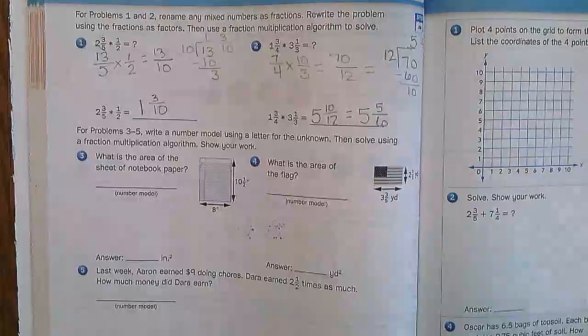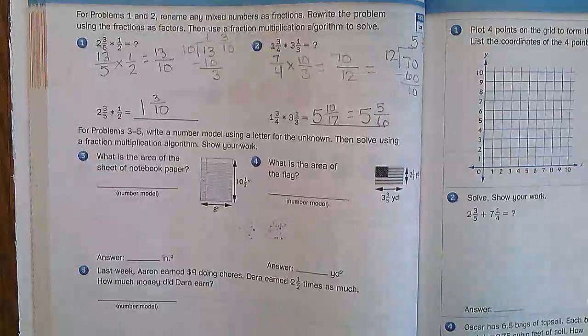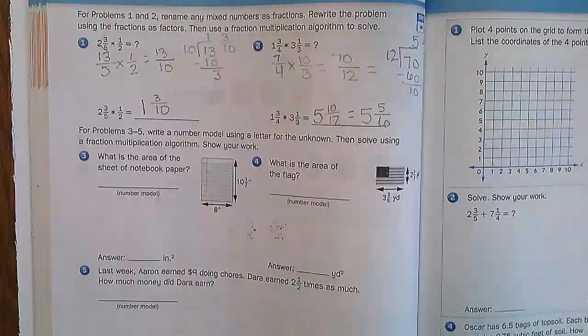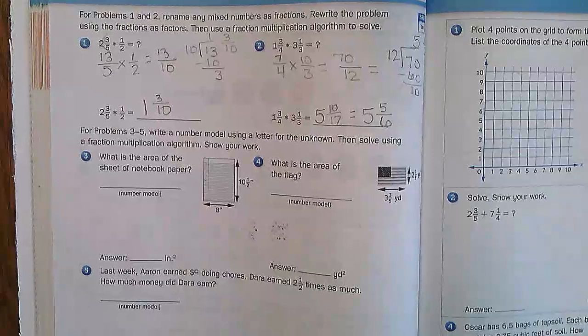All right, I want you to try the rest of this one on your own, and then you've got your math boxes, which is page 239. As always, if you need help, don't hesitate to send me an email or a private comment.